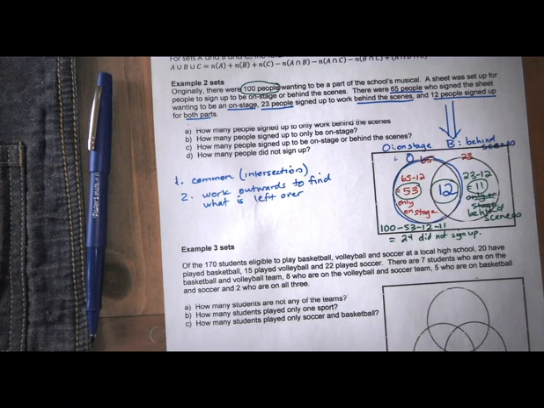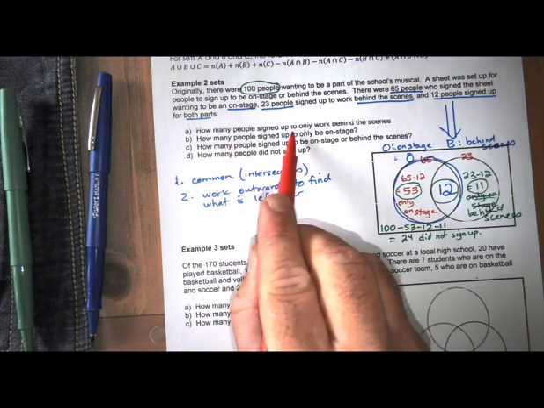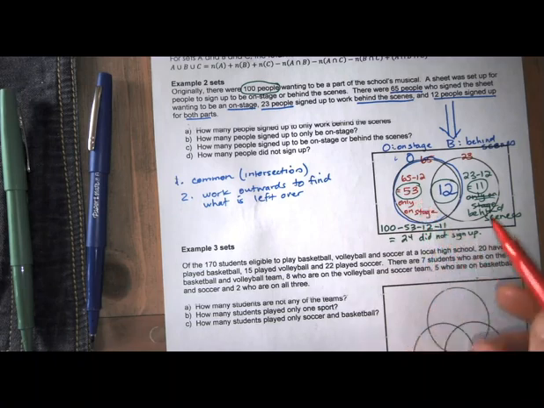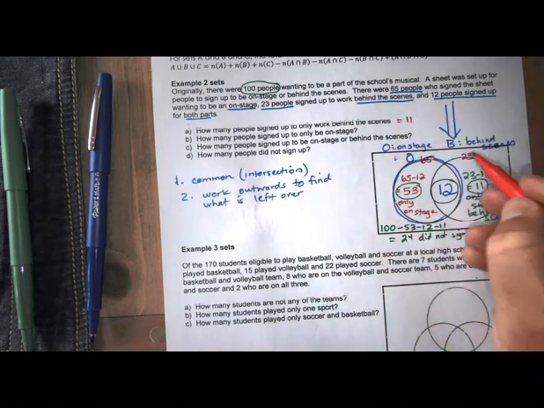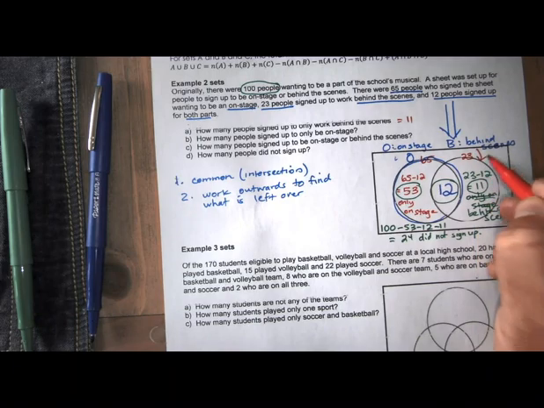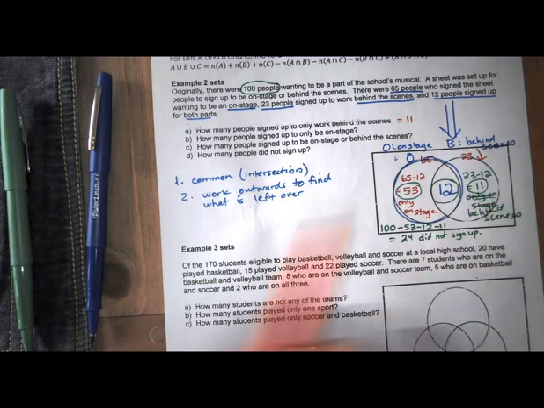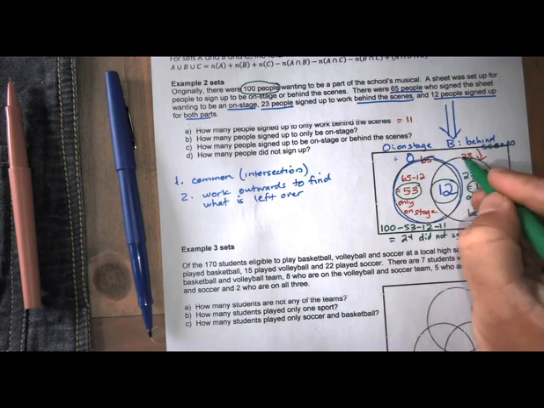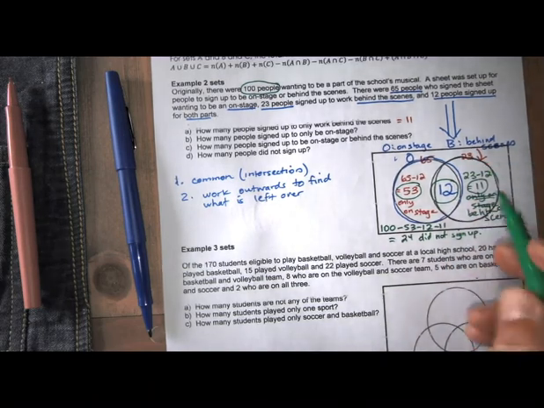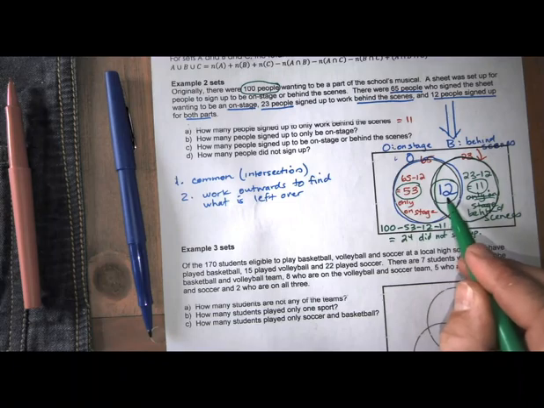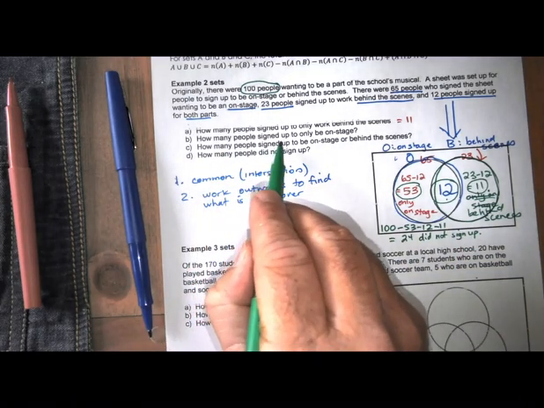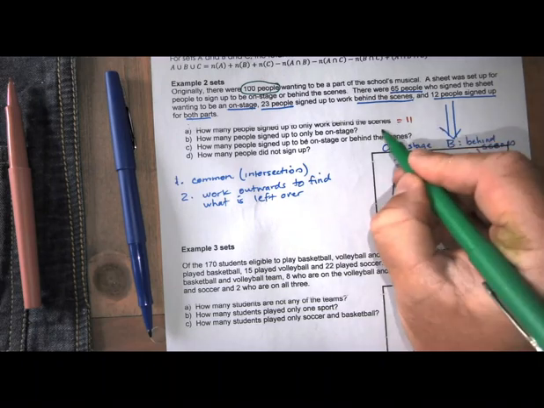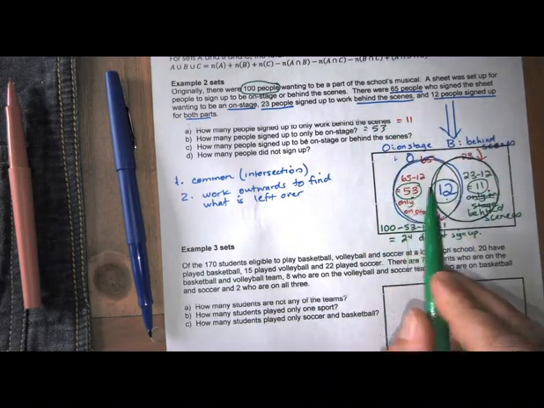By completing that Venn diagram, we can answer a lot of these questions. How many people signed up to only work behind the scenes? We know that's 11 because we've labeled our Venn diagram. This is only behind the scenes. These 12 wanted to do both. How many people signed up only to be on stage? 53, because there's no overlap. There's just one piece of the circle there.